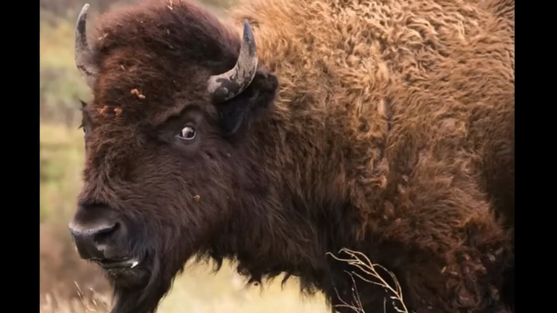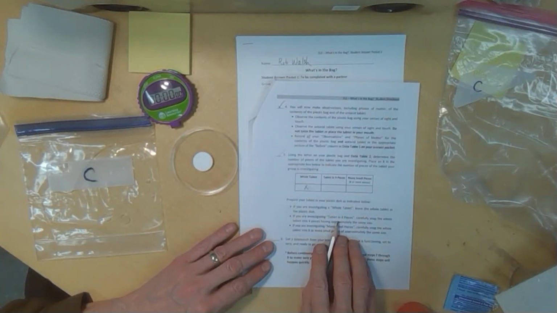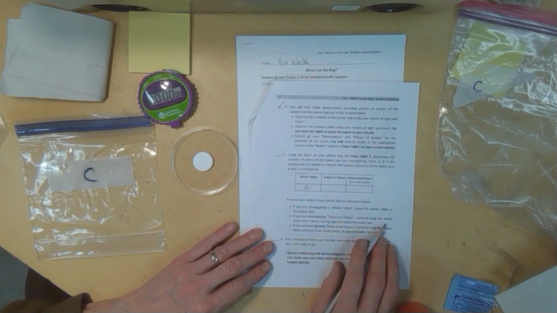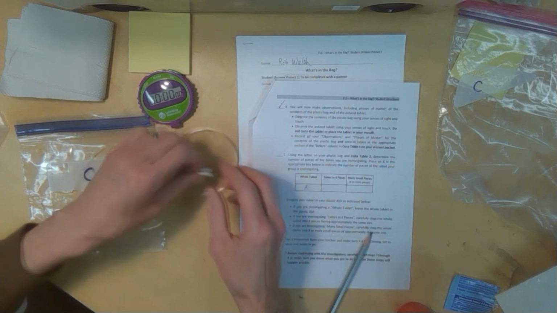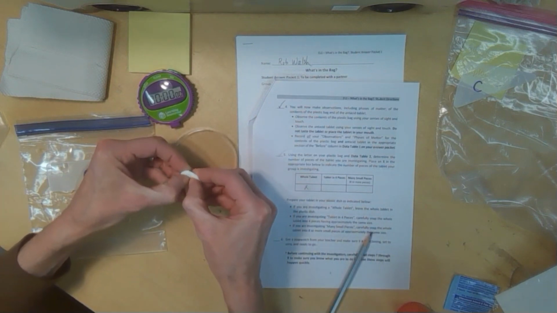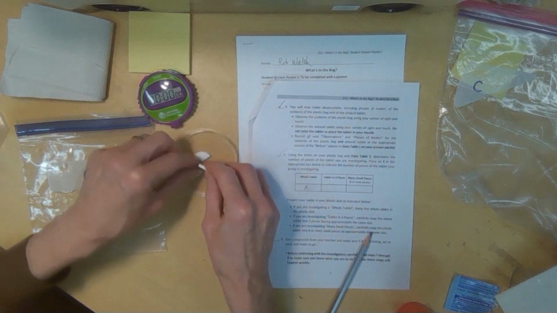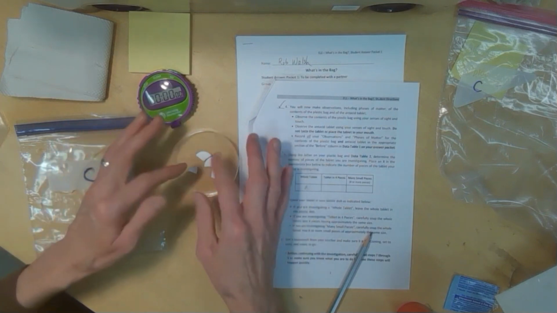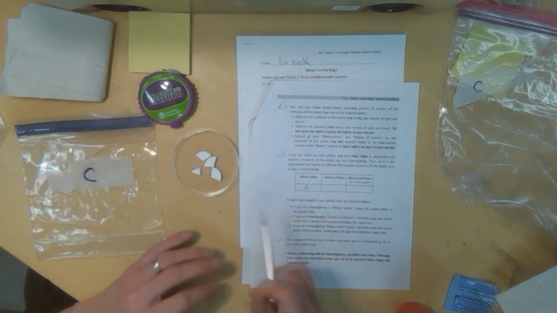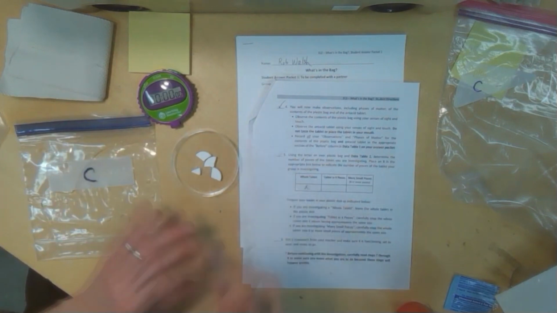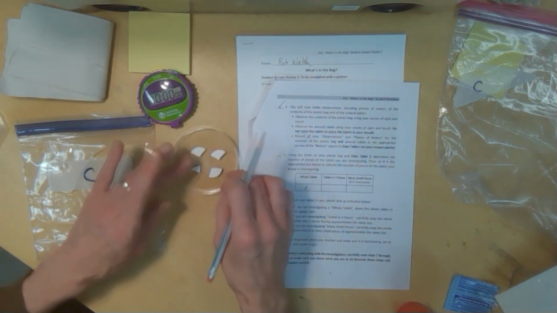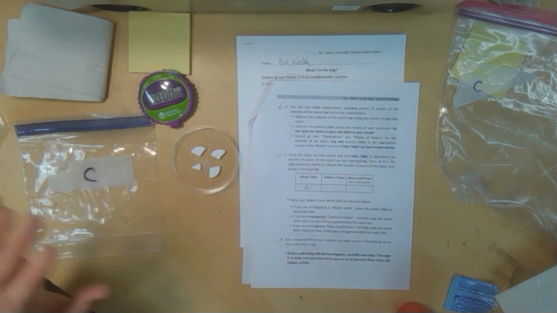No? Okay. If you are investigating tablet in 4 pieces, carefully snap the whole piece into 4 pieces having approximately the same size. Bam, bam. 1, 2, 3, 4. All right, they're not exactly the same size, but I did my best. Does it really matter? No, don't freak out if you're like, oh my gosh, that one's so little, that one's so big. It's good enough, trust me.